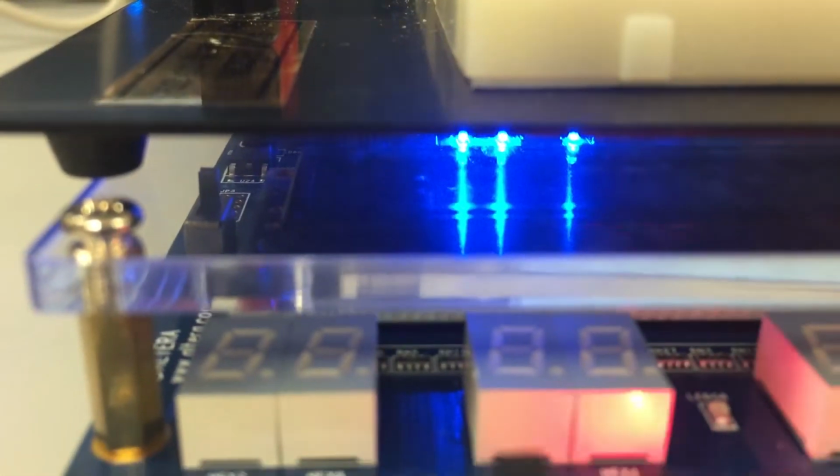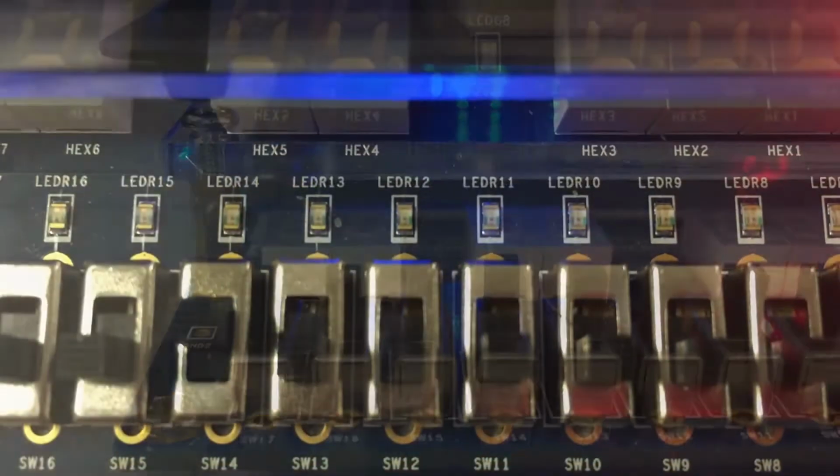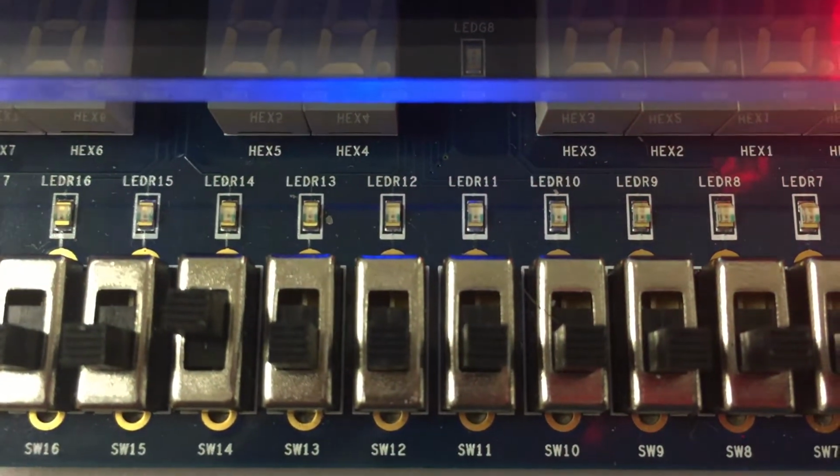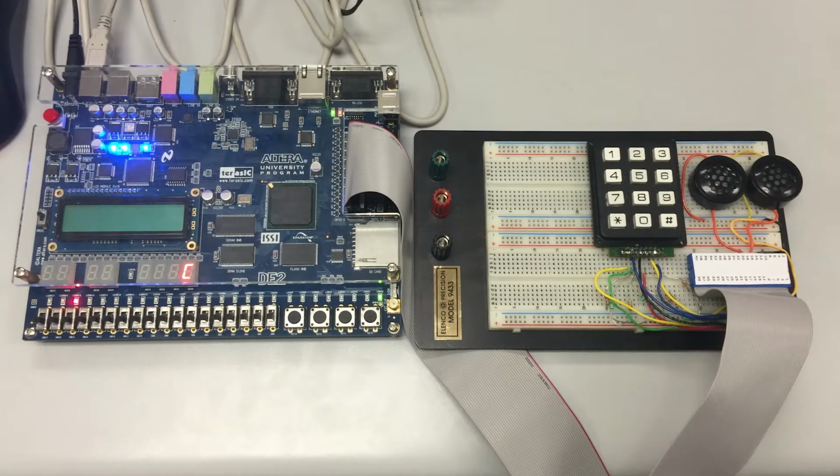Now, I want to fill you in on how I did this project because it's pretty interesting and it's actually a lot more complicated than it might first appear to be. So, what in the world is going on?